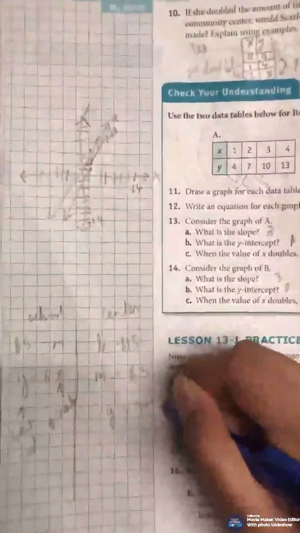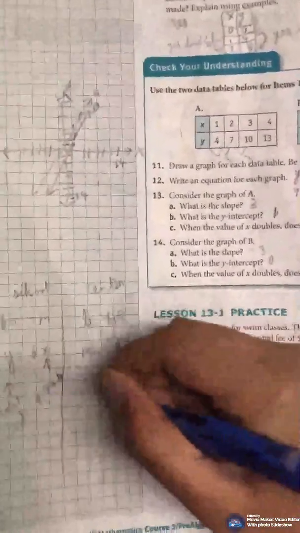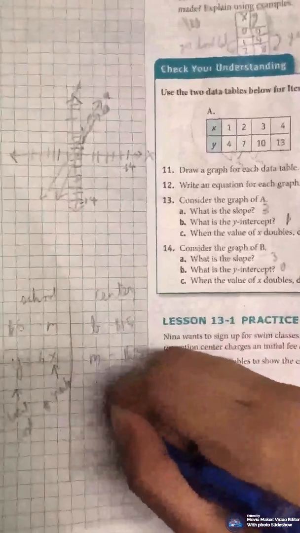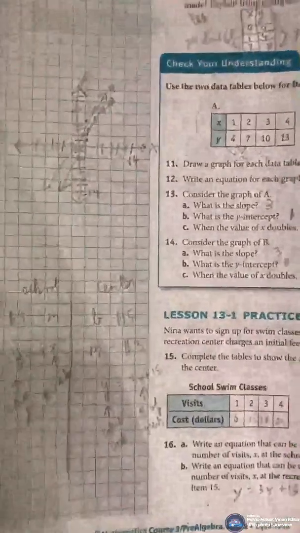And the equation derived from the recreation center would be y equals 3x plus 15. X would be the number of visits, and y would be the total cost, and 15 would be the one-time fee she would have to pay.